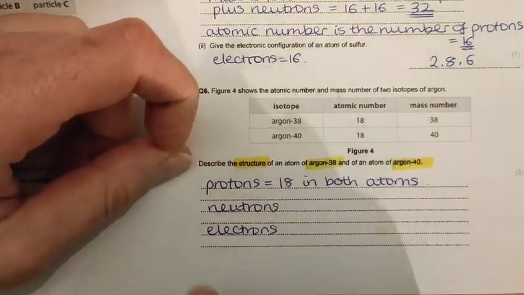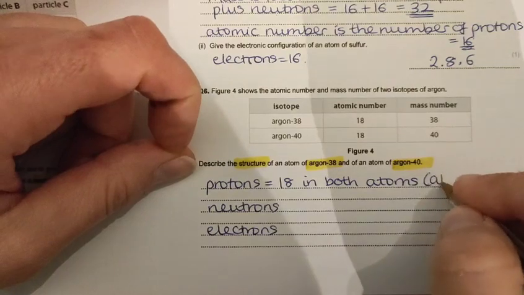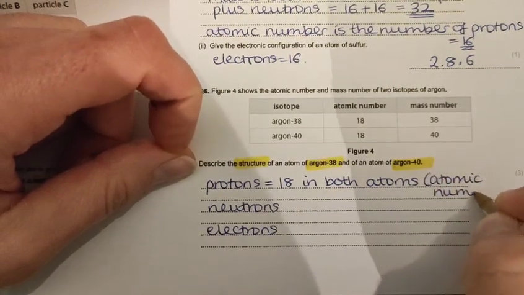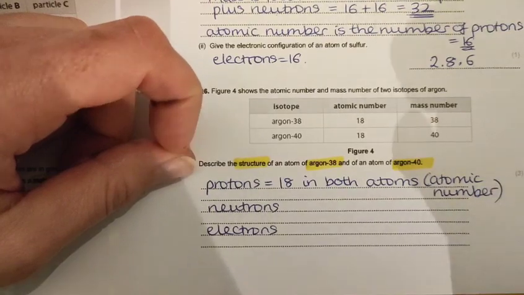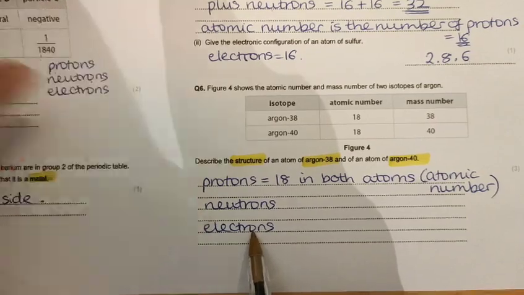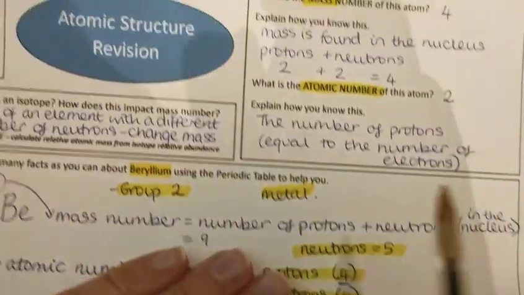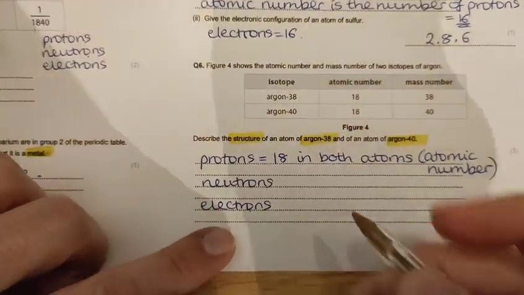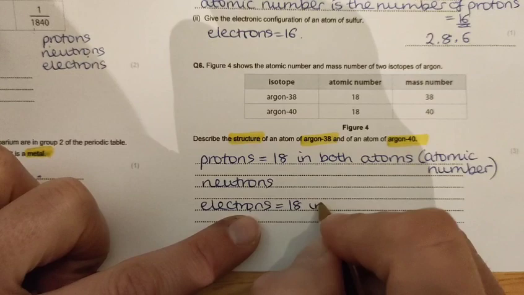Okay, because the atomic number is the same. I'm just going to write atomic number just so an examiner knows exactly that I know exactly what I'm talking about. And so the electrons must be the same. If we look back on here, it says number of protons equal to the number of electrons in an atom. So the electrons must be 18 in both atoms.